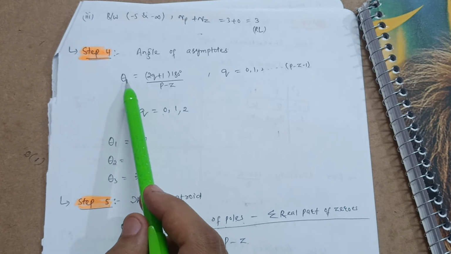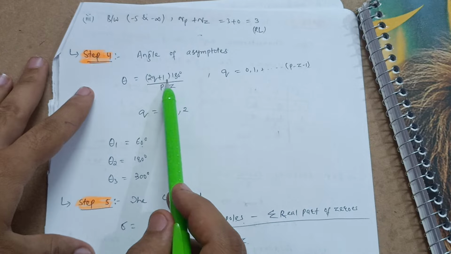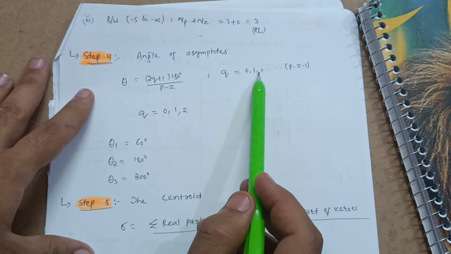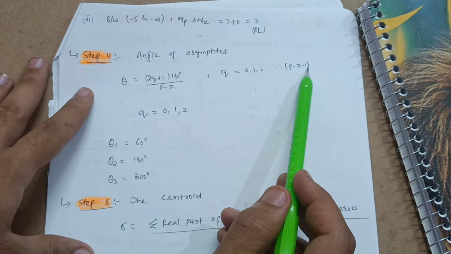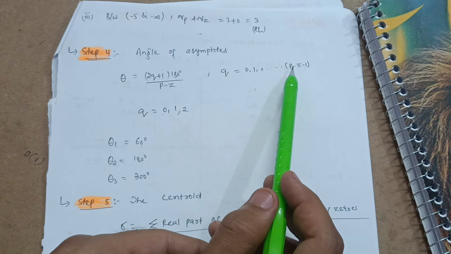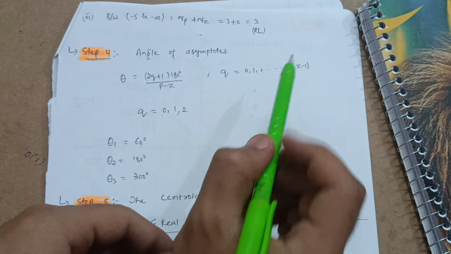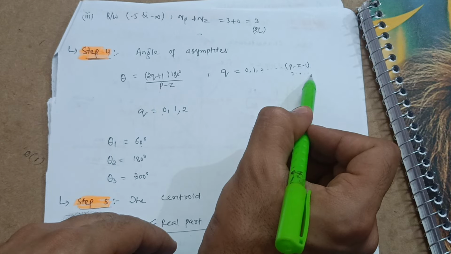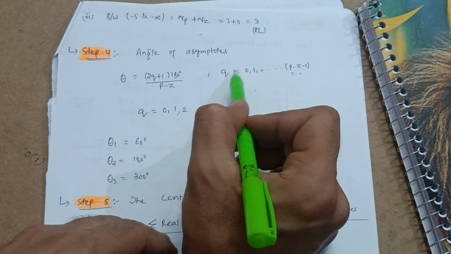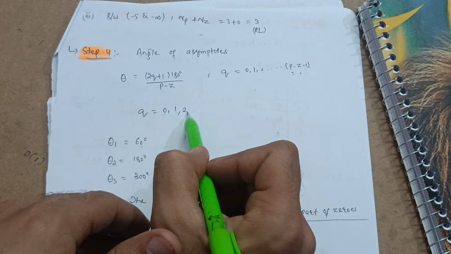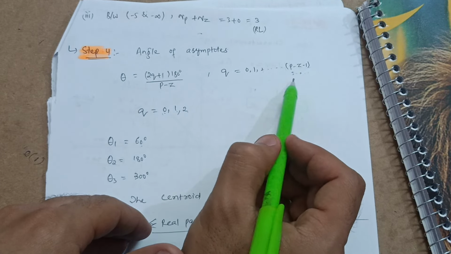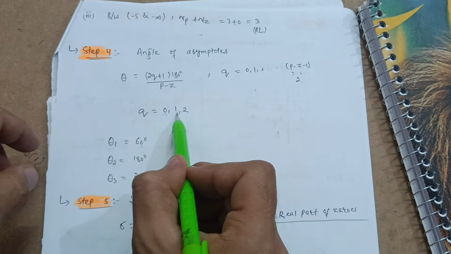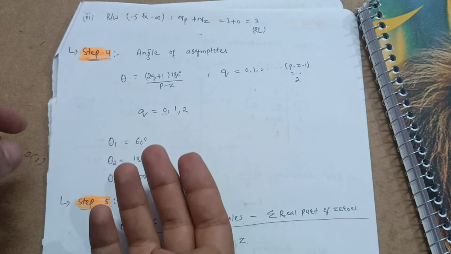The formula is theta equal to (2q plus 1) into 180 upon (p minus z), where q value is 0, 1, 2, and up to p minus z minus 1 is the last value of q. In this problem, p, the number of poles, is 3, minus z is 0, so 3 minus 0 is 3, and p minus z minus 1 is 2, so I will take q up to 2, that is q equal to 0, 1, 2. If you are getting 3 values of q, you have to take 3 thetas.